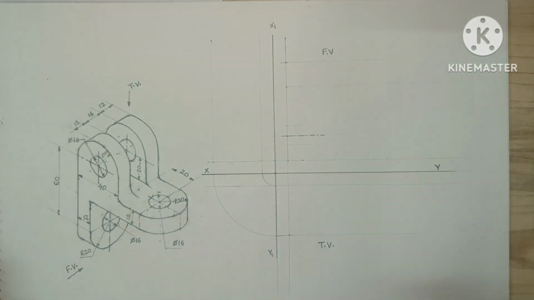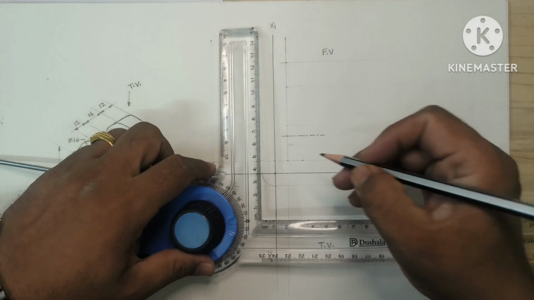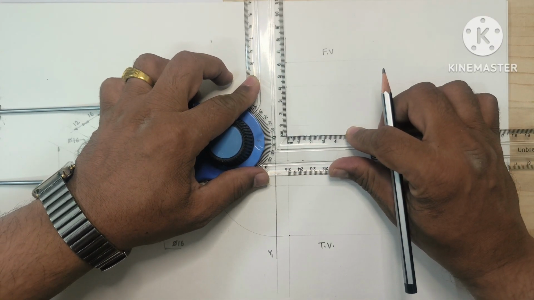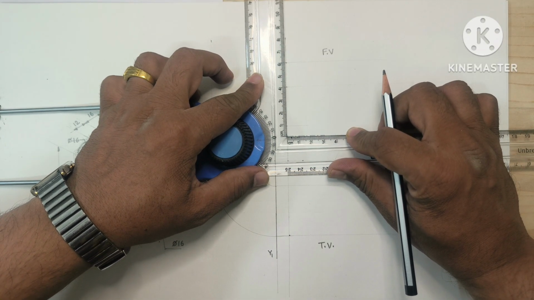Okay, and this thickness is 12 mm. Hence from this point towards the right side I will take the 12 mm distance, and from this center point up to the next center point I will take the distance 60. Means from this center point towards this center point the distance is 60 mm. Hence from this point I will take the next center line, that is at 60 mm.